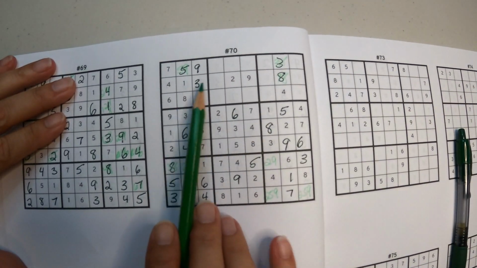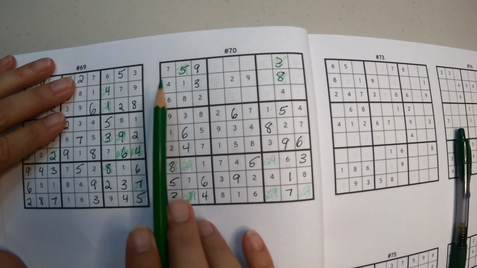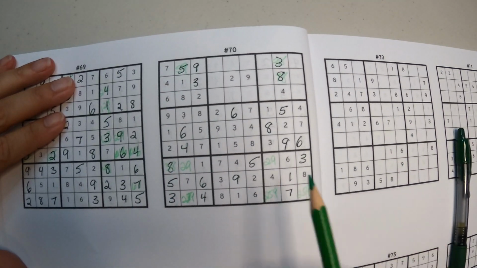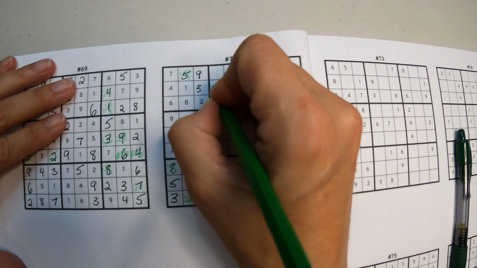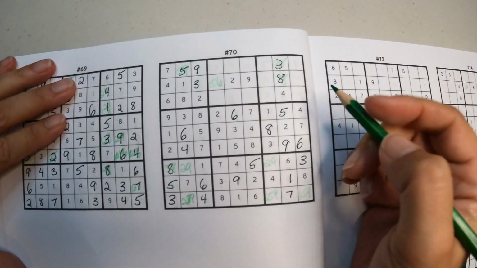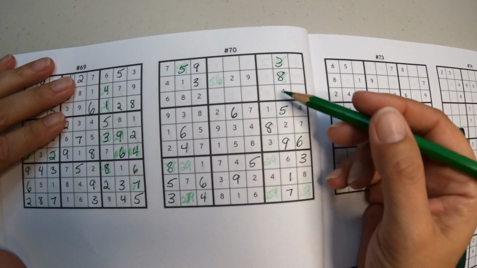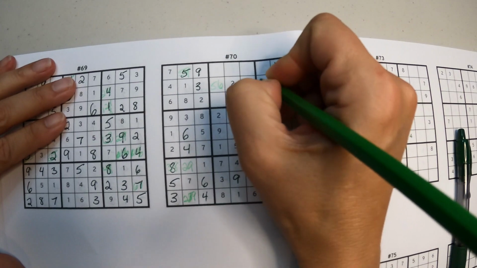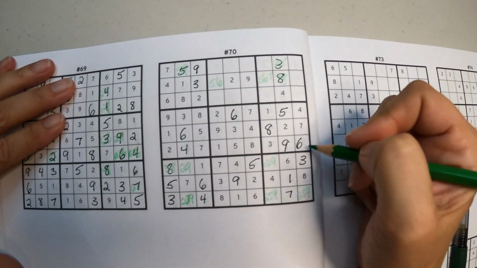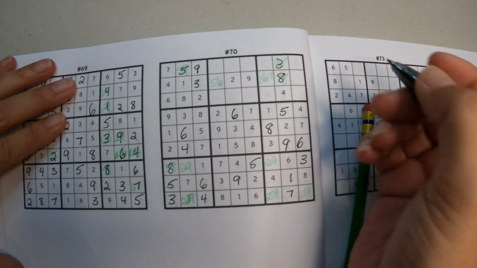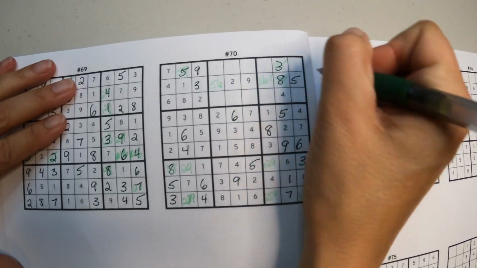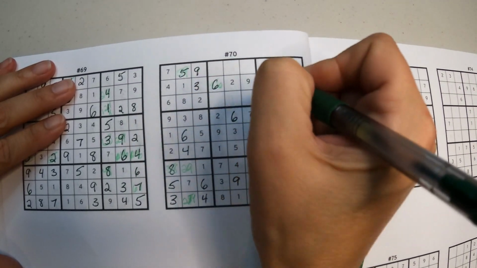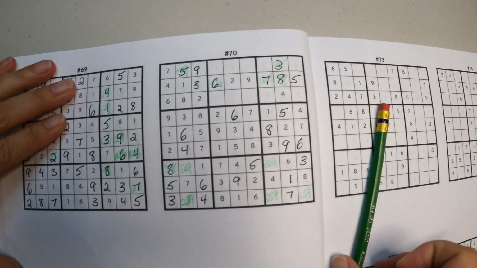For this row, we've got 1, 2, 3, 4. We're missing 5, 6, and 7. We've got a 7 here. So 5, 6. No help here. So 5, 6, 7. But here we've got a 6 and a 7. So this is our 5. That makes this our 6. And this our 7.